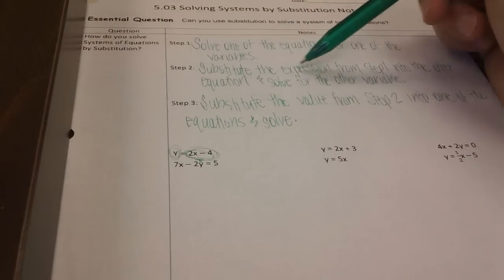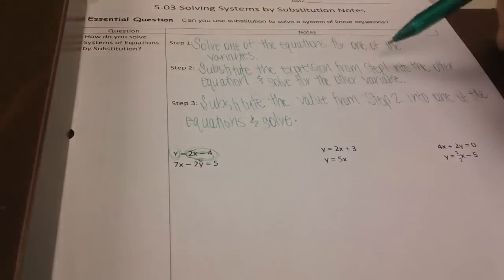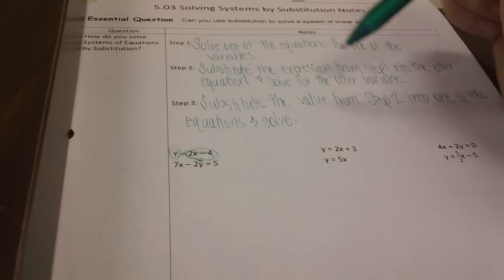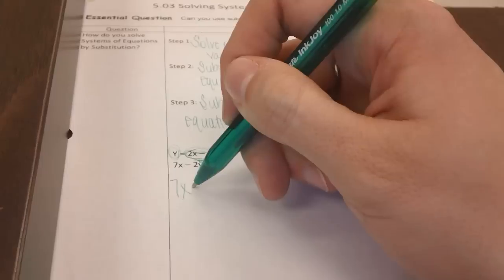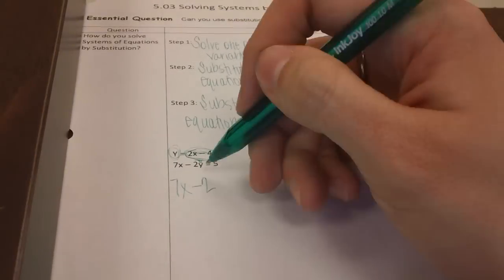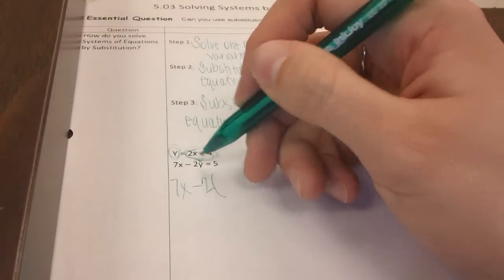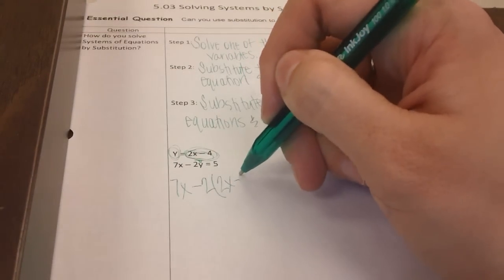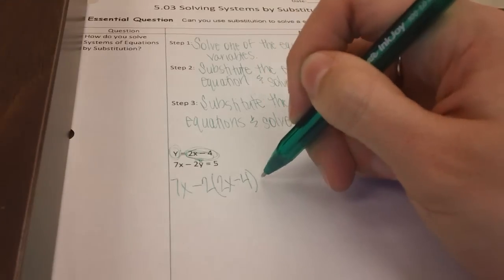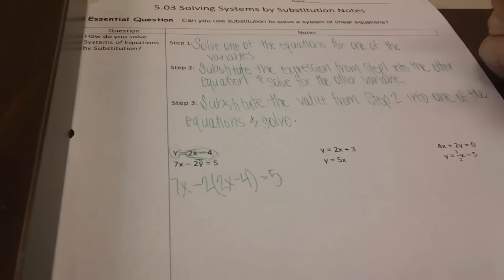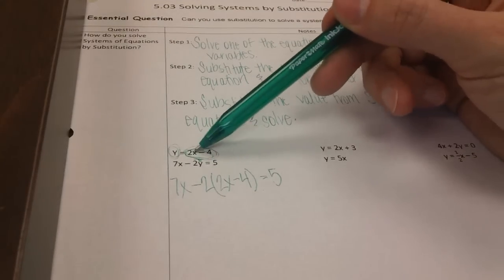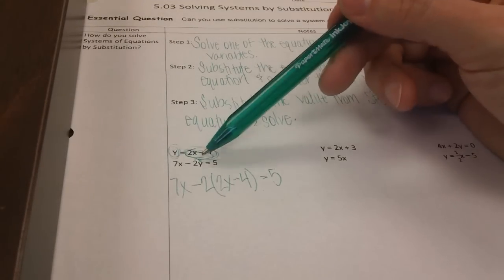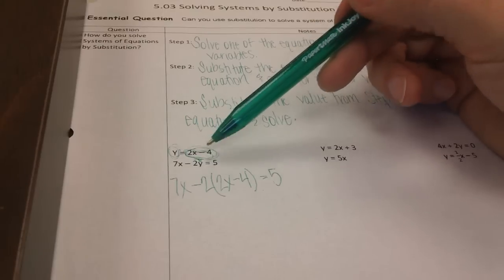So we're substituting the expression from step one into the other equation and solve for the variable. So I keep my 7x, I keep my minus 2, I'm replacing y with 2x minus 4, and I keep my 5. So all I've done is I've taken 2x minus 4 and filled it in for y because this equation says that y equals that.